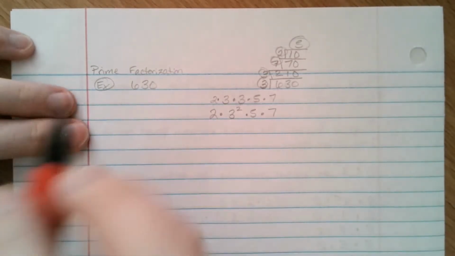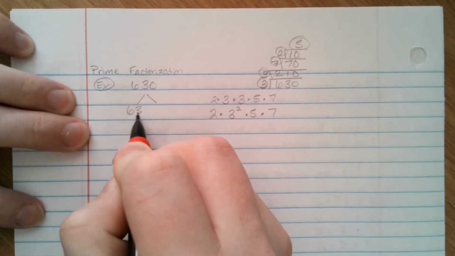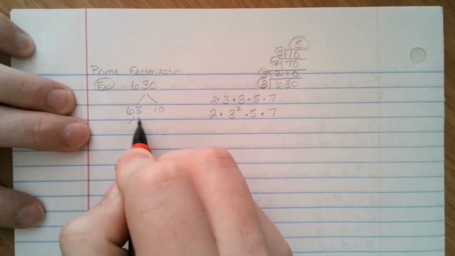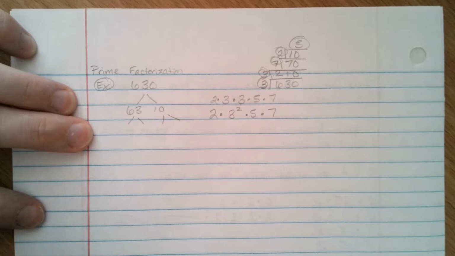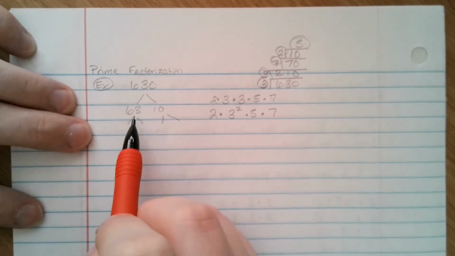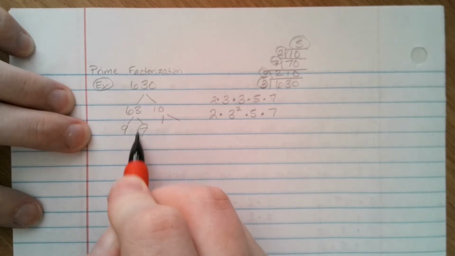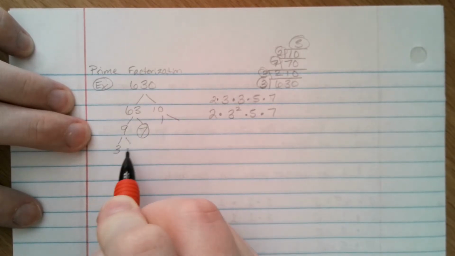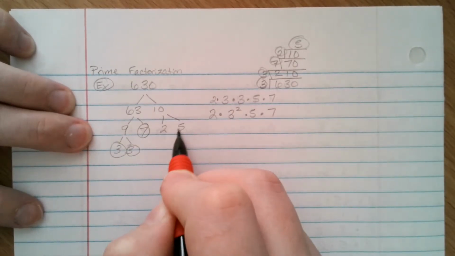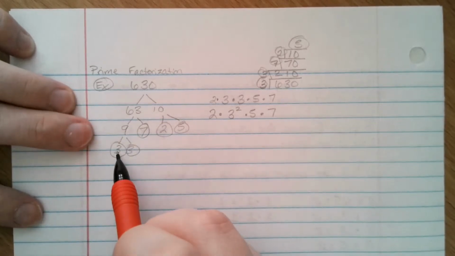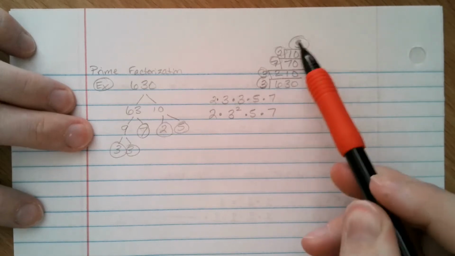Now, the tree method, you have discerned. We have 63 times 10, and you just break it down to as many primes as you can until you cannot break it down any further. So 63 and 10, pretty straightforward. 63 is 9 and 7. 7 is prime, 9 is 3 and 3, and these are prime. 10 is 2 and 5, which are also prime. So the fruits of this tree are the same as the multiple division.